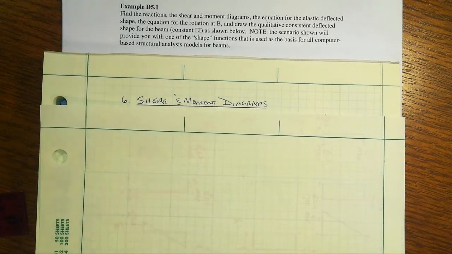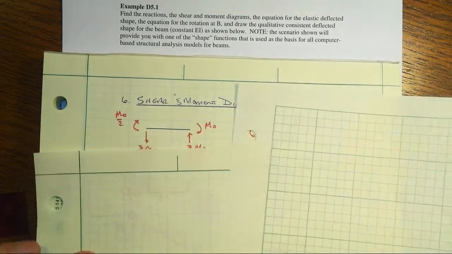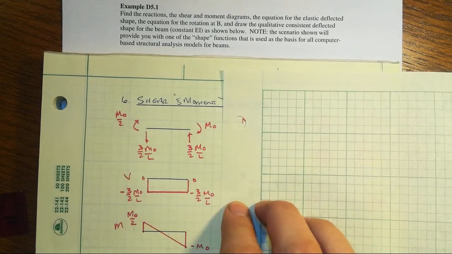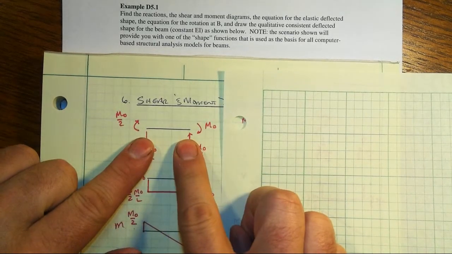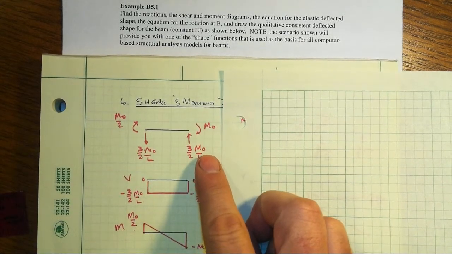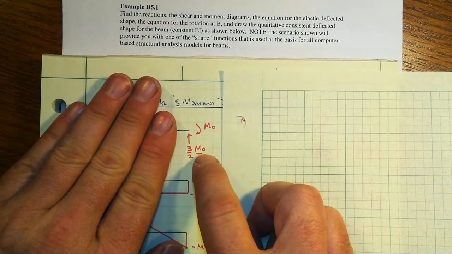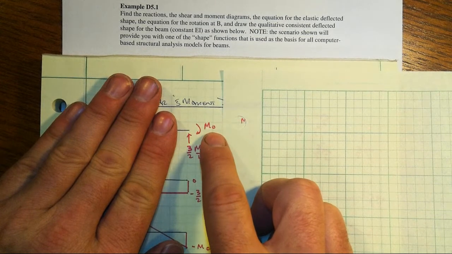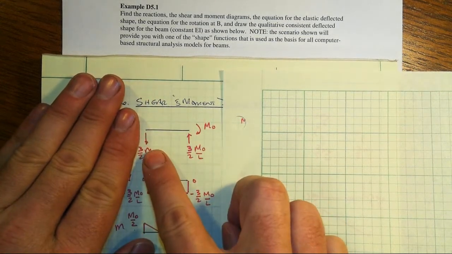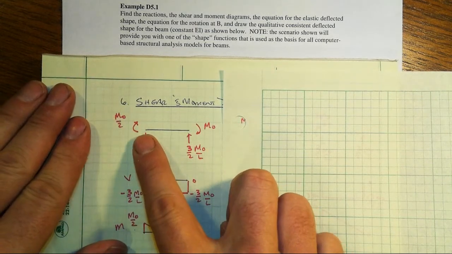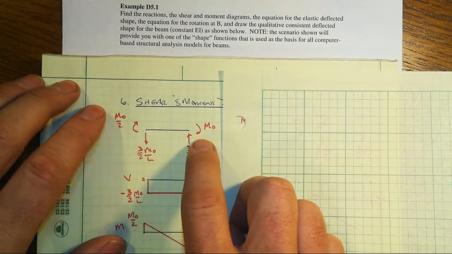There's a couple of ways that we could have decided to approach this, and first we could just start from the free body diagram that we have from the final answer, and here's the free body diagram of the final. We had found that By was this 3/2 M naught over L when we imposed M naught. Then of course the sum of forces in Y gave us the reaction at the other end, and then the sum of the moments gave us this reaction at the left.